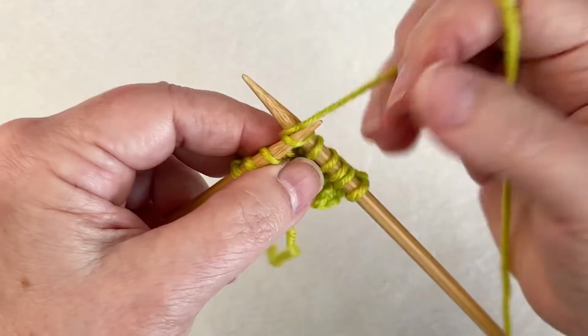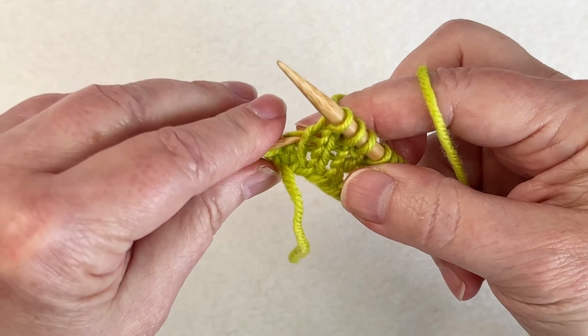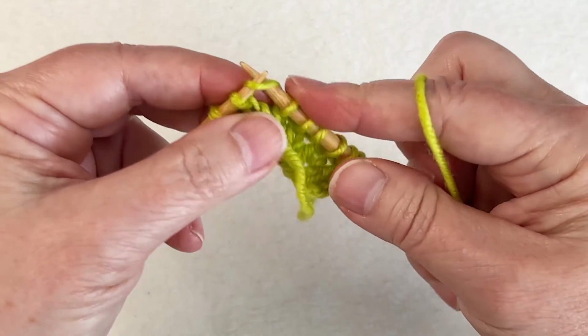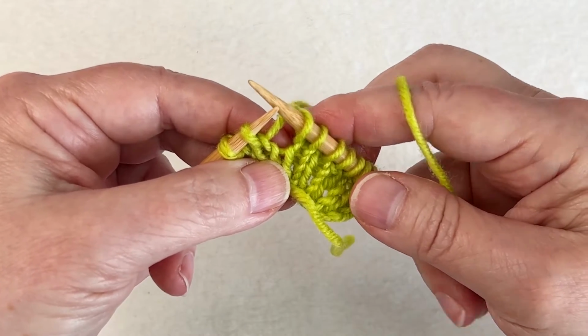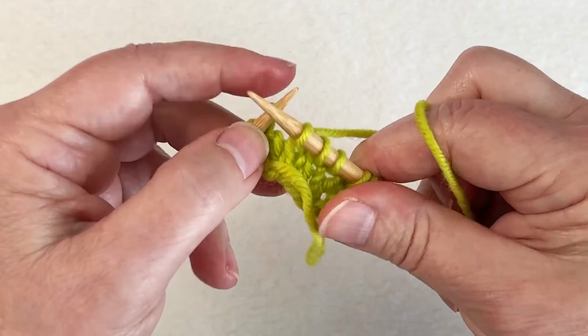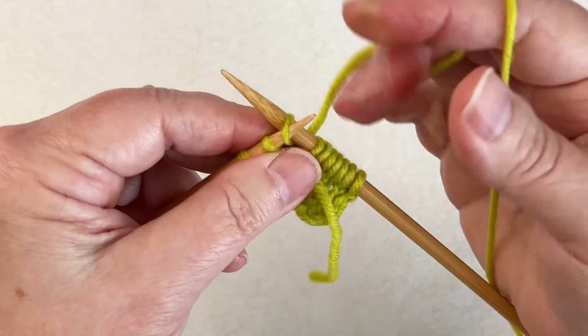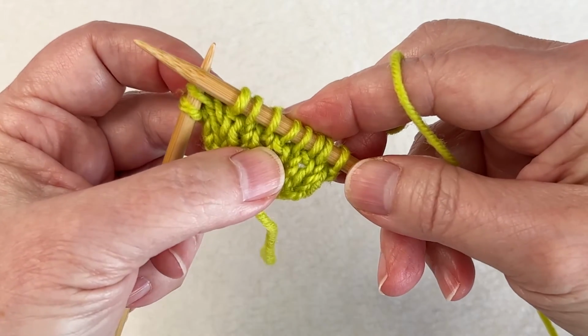Let me show you what happens if you don't knit into the back. If I go in under that strand and lift it up and just knit into it, then I end up with a hole, and that's not what I want. So I will do this, take that out, do it again, knit into the back. And you can kind of see where it's twisted there.